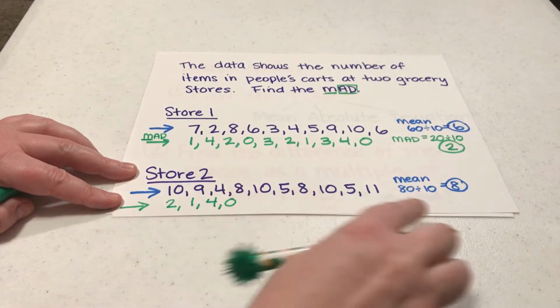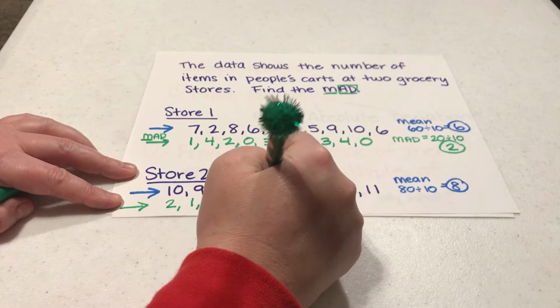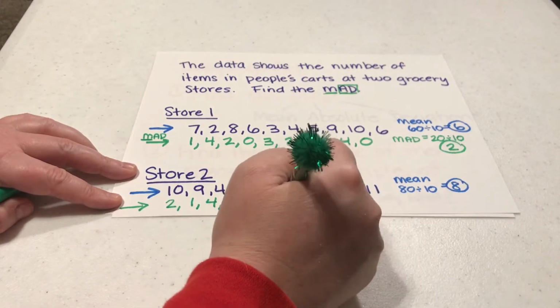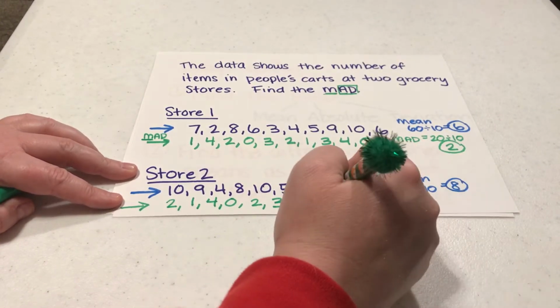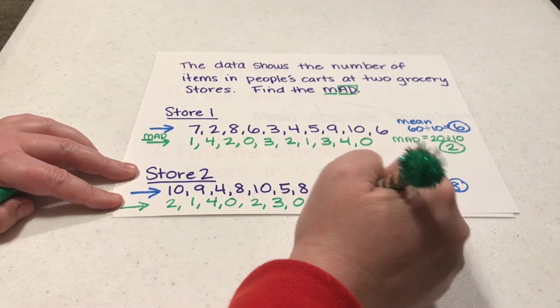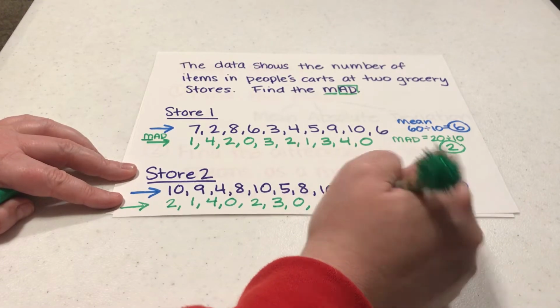8 is 0. 10 is 2. 5 is 3. 8 is 0. 10 is 2. 5 is 3. And 11 is 3 as well.